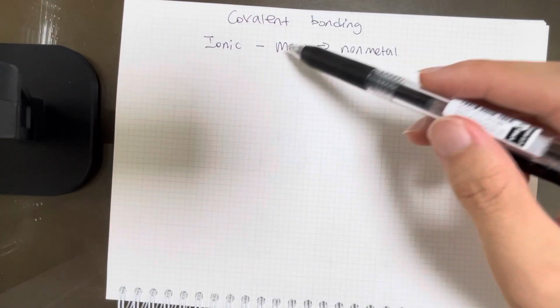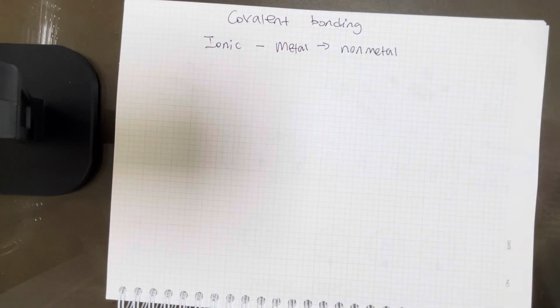Why would the metals want to give their electrons away to non-metals? Well, metals are on the left side of the periodic table, so they're either in groups 1 or 2. Remember, the group number tells us the number of valence electrons in their outermost shell. Groups 1 or 2 are going to have 1 or 2 valence electrons, so they're going to want to get rid of them for a full outer shell.